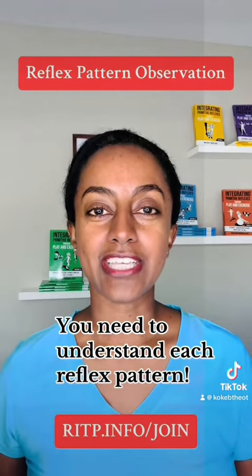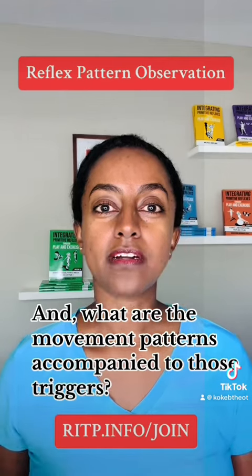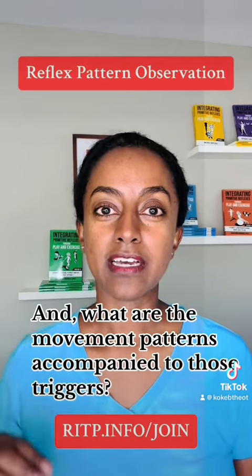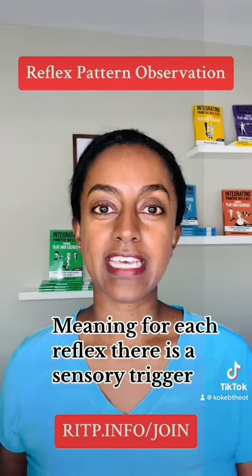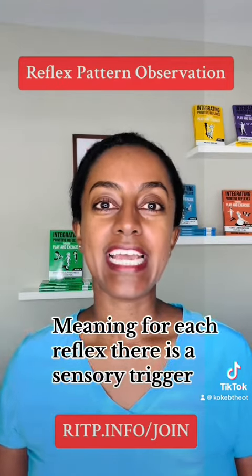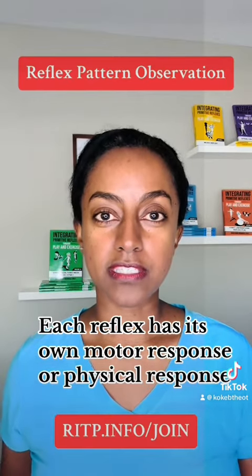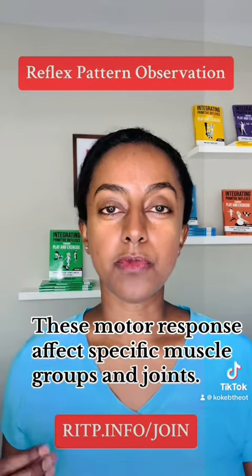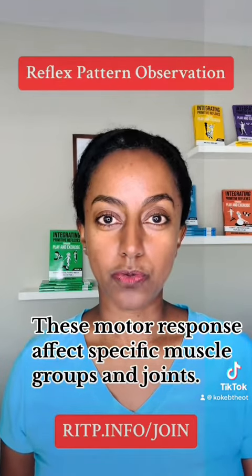You need to understand each reflex pattern, how they are triggered, and what are the movement patterns accompanied to those triggers. Meaning for each reflex, there is a sensory trigger, and then each reflex has its own motor response or physical response. These motor responses affect specific muscle groups and joints.